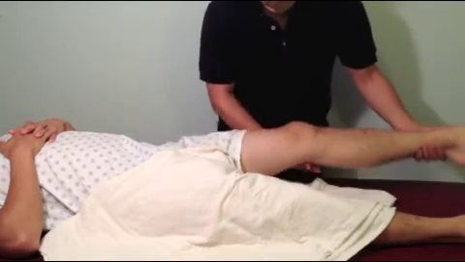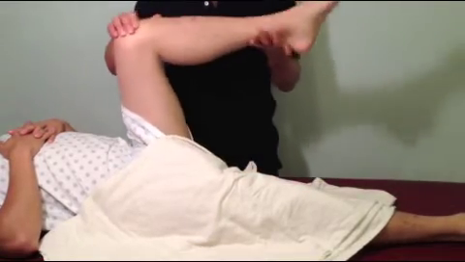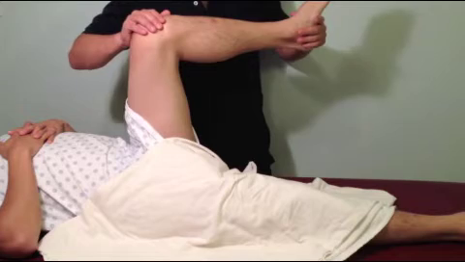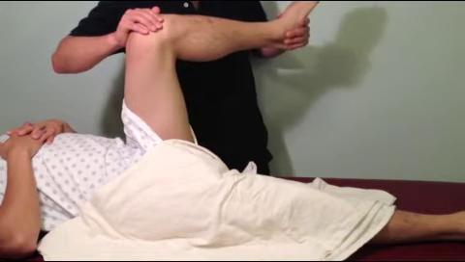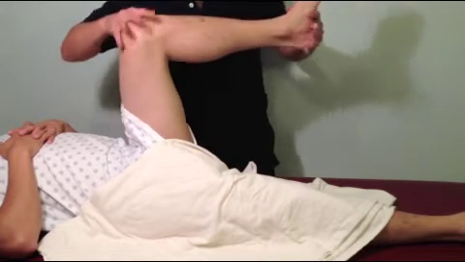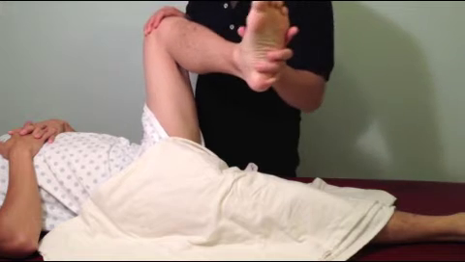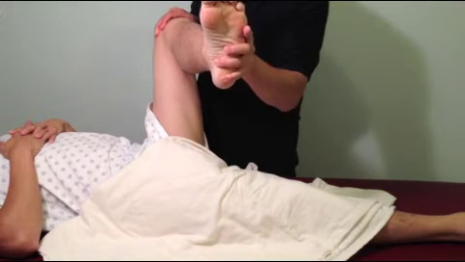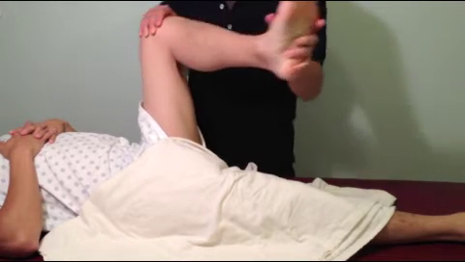Bring the knee up 90 degrees. Internal rotation of the hip joint. External rotation of the hip joint. Passive.